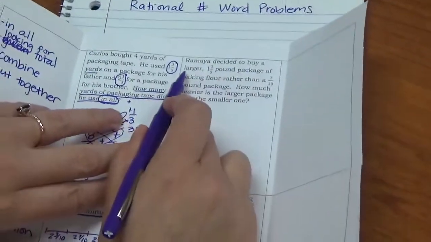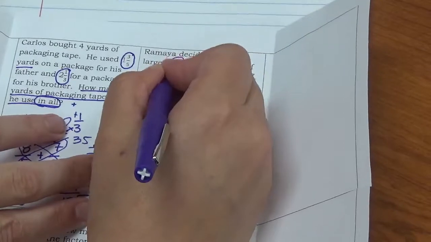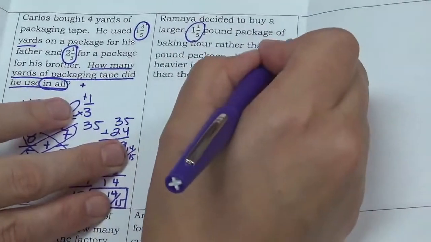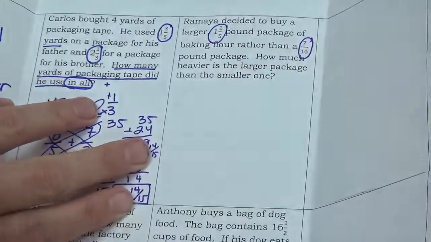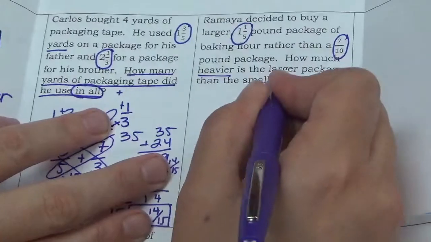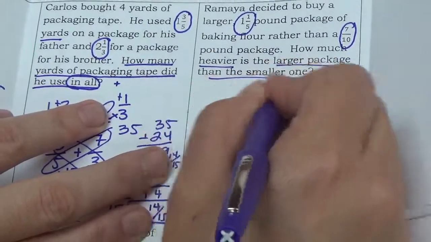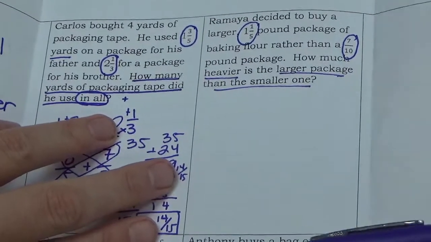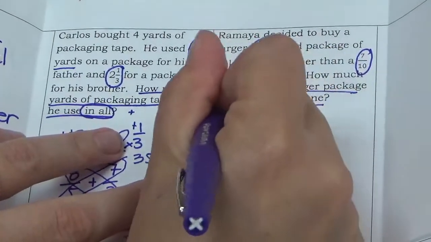Maya decided to buy a larger 1 1/5 pound package of baking flour rather than a 7/10 pound package. How much heavier is the larger package than the smaller one? So here we have a comparison. Heavier.